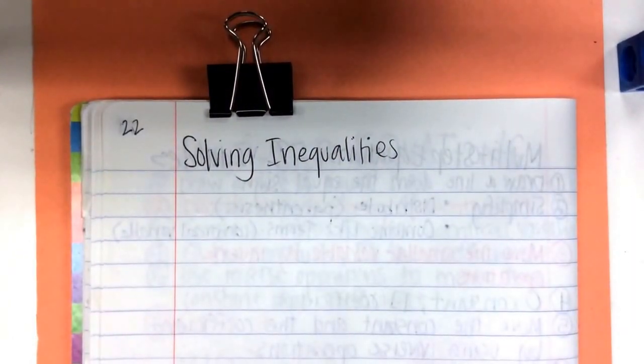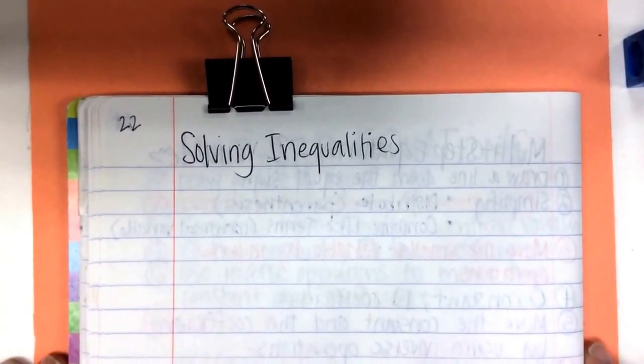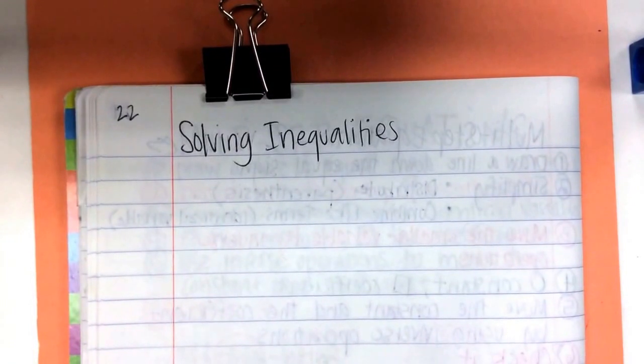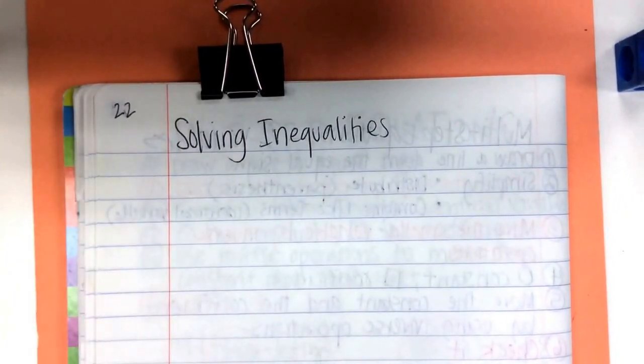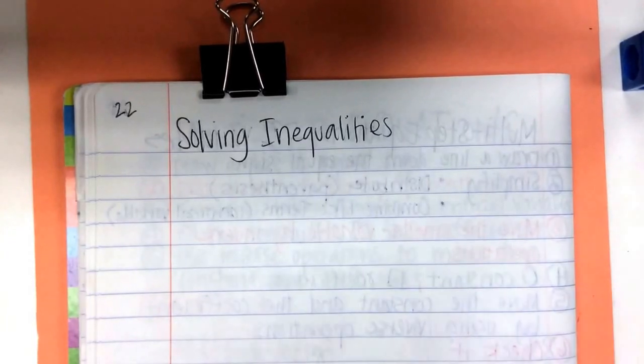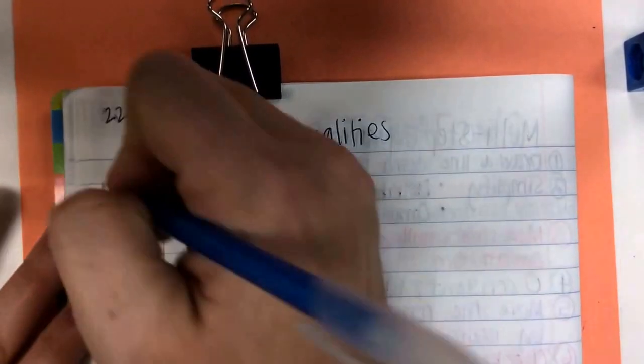So the first thing we need to remember is, what is an inequality?